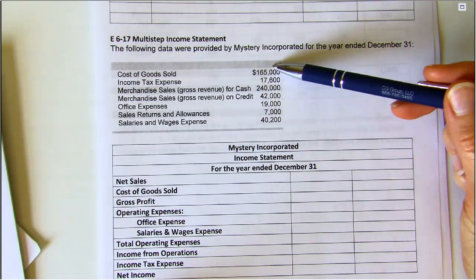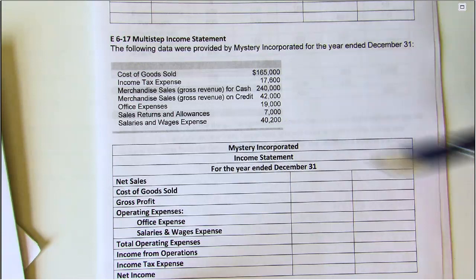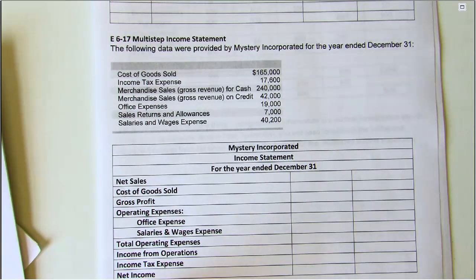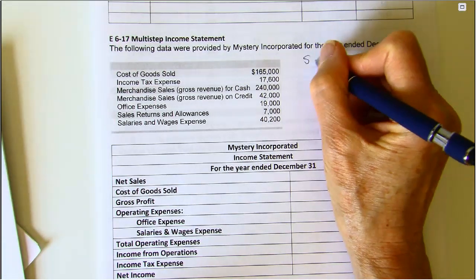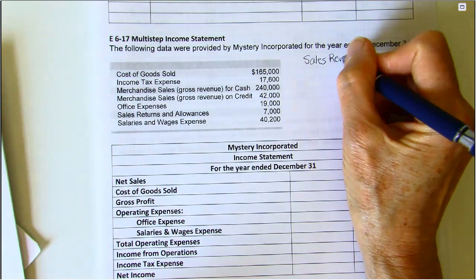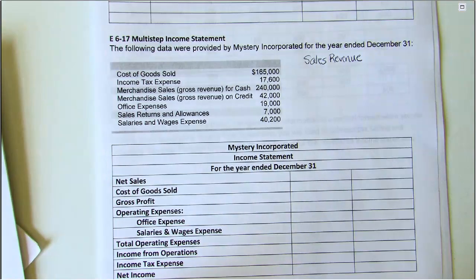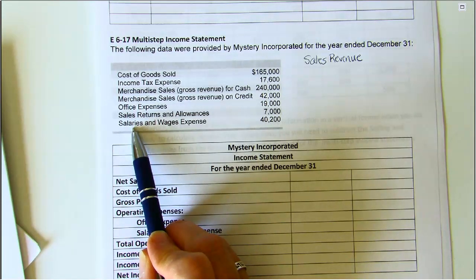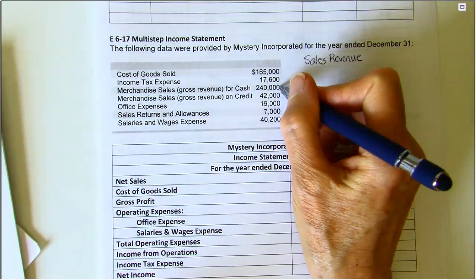We've got all the information, and unfortunately they just put it in alphabetical order. We want to start with our net sales. That means sales less returns and allowances, less discounts. So let's calculate this above. First of all, sales revenue. I don't see any account here called sales revenue, but we do have two accounts called merchandise sales.